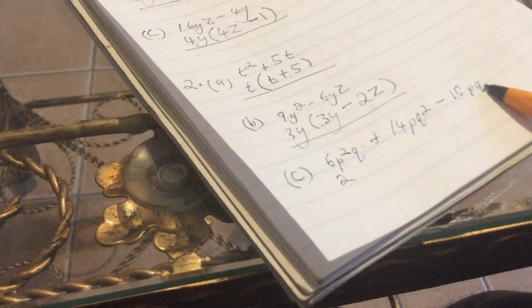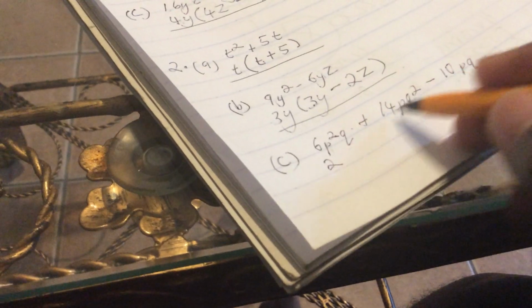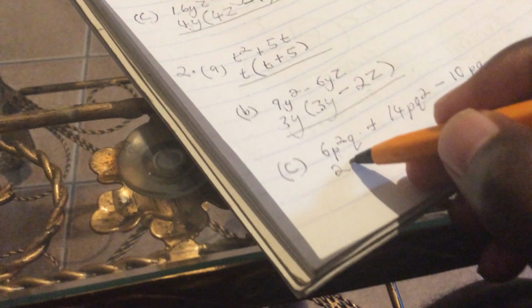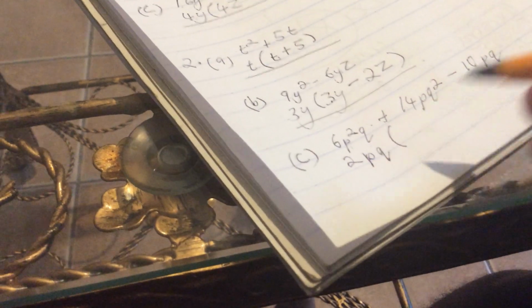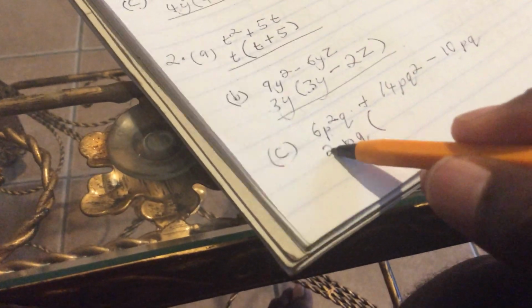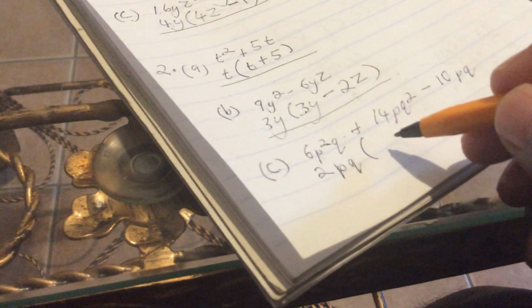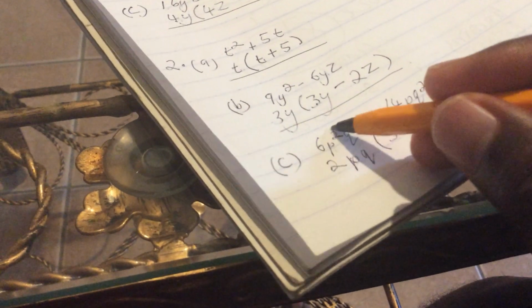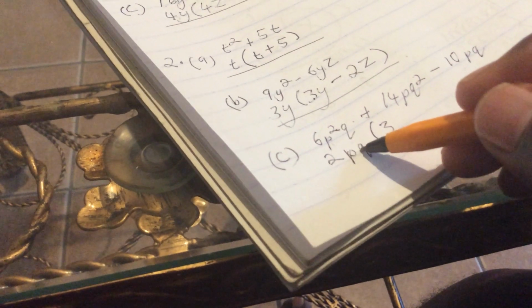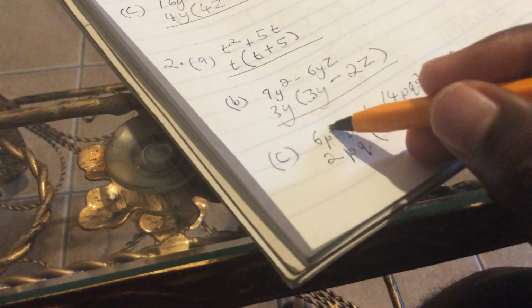So pq is common in all of these 3 terms. So we take out 2pq and open brackets. How many times does 2 go into 6? It's 3 times. Since we took out pq already, we are only remaining with 1q here.